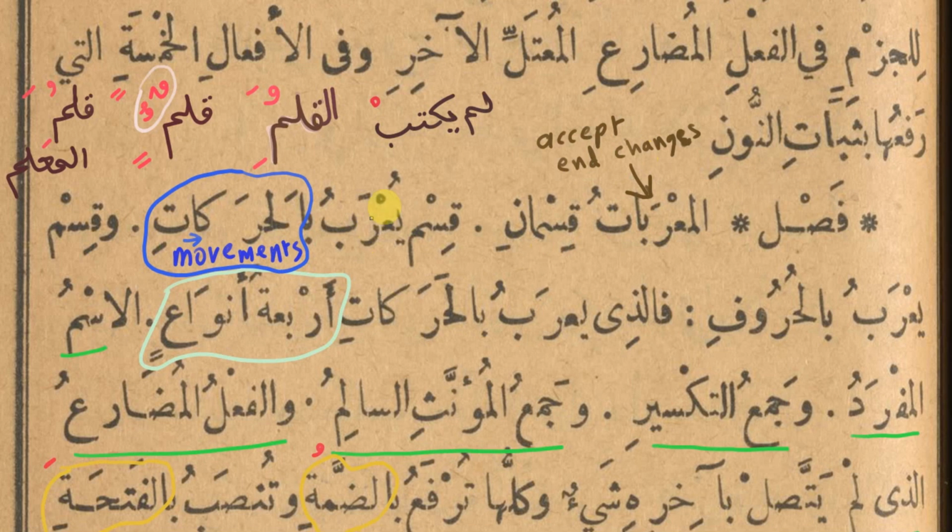The word يعرب or إعراب, and this is the noun here, معربات for the plural, is in Arabic to explain or express. So you can say أعرب عن نفسه, he expressed himself. So that's the origin of the word. In grammar, it means the changes at the end, because they express the position of the word in the sentence. What is it? A subject, an object, and so on.